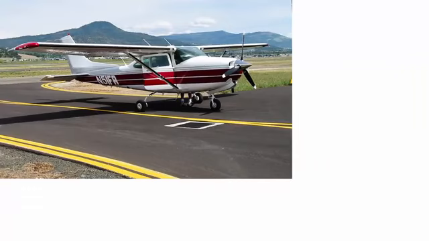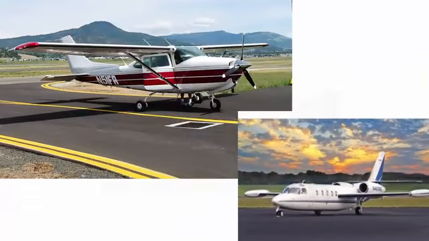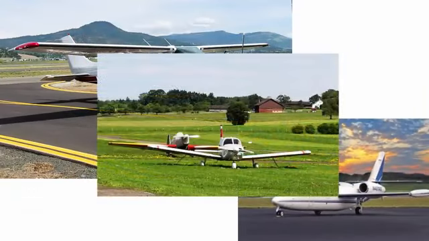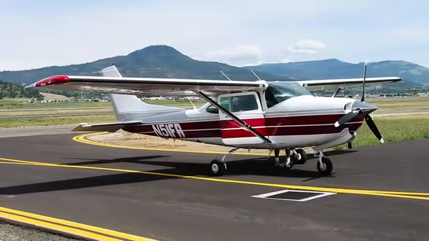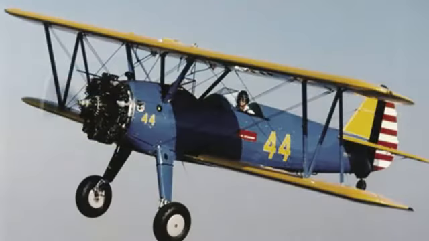Wings may be attached to the top, middle, or lower portion of the fuselage. These designs are referred to as high, mid, or low wing. The number of wings can also vary. Airplanes with a single set of wings are referred to as monoplanes, while those with two sets are called biplanes.